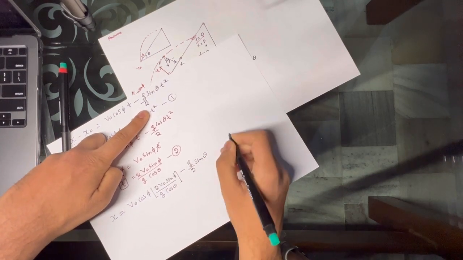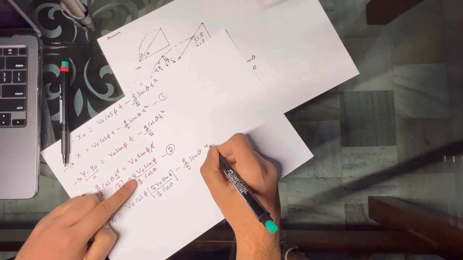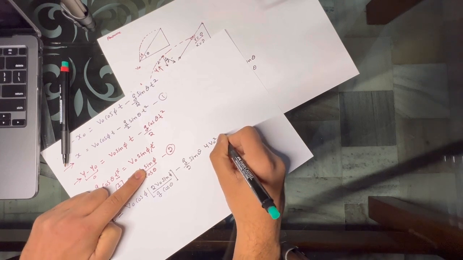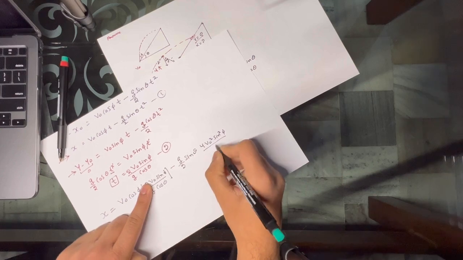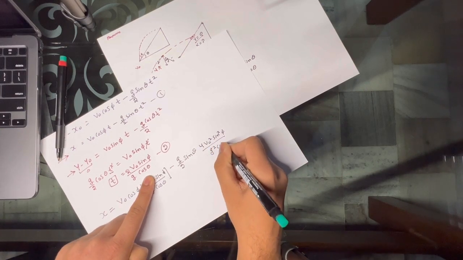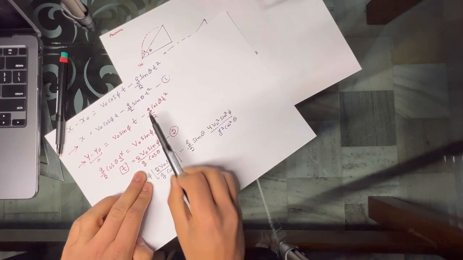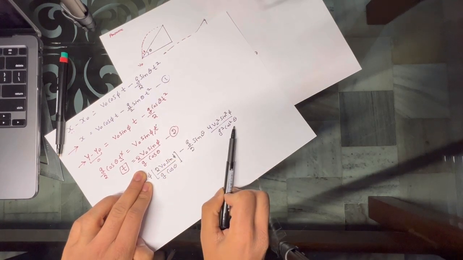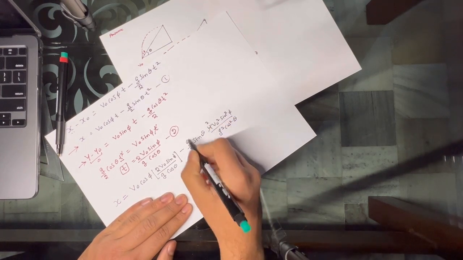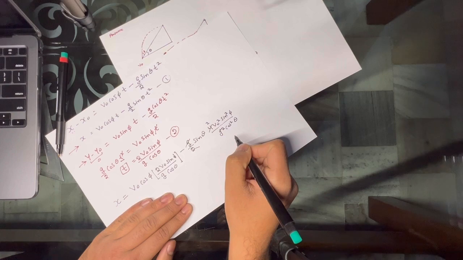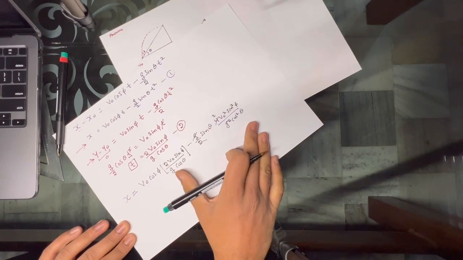Now t square will become 4 v naught square sin square phi upon g square cos square theta. Are we clear here? We just square that term and put it in here. Now we can cancel 2 g with this, anything else, no. Okay, so we are left with, let's just rearrange this statement.